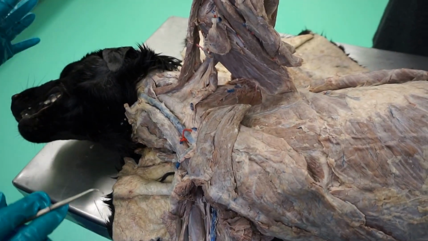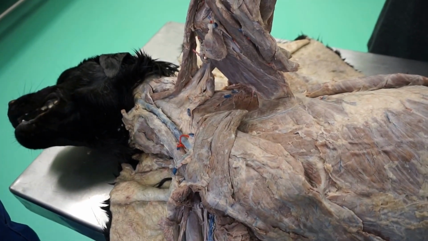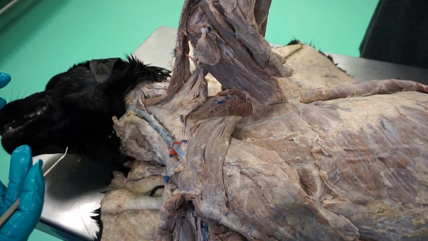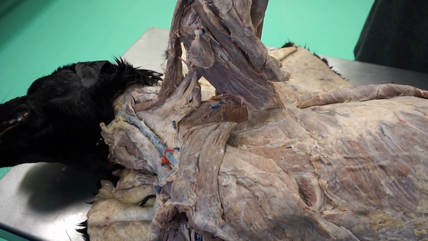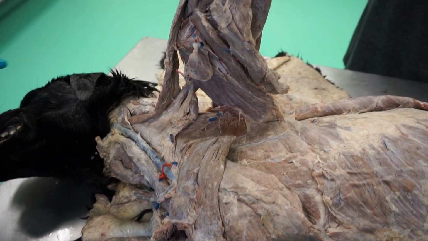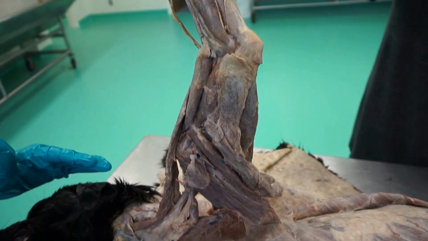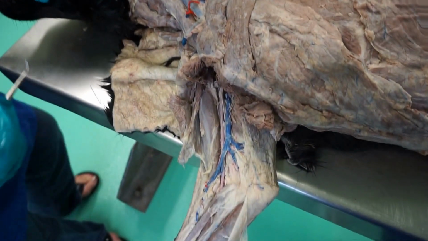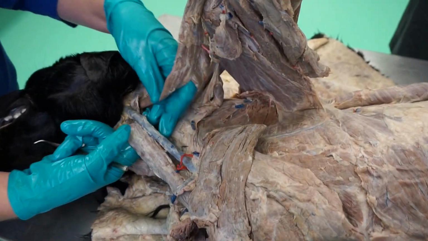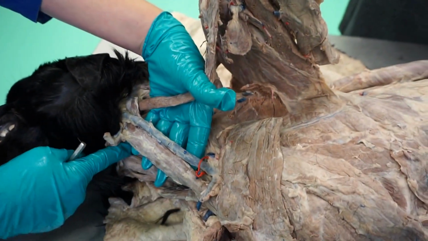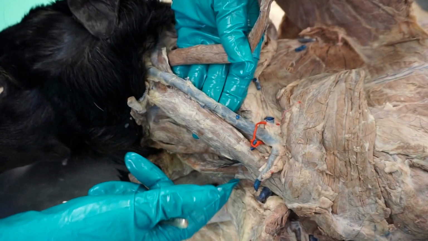In this video, we will discuss the medial aspect of the forelimb of the dog with respect to the extrinsic and intrinsic muscles of the brachium. So let's just come back sort of to the ventral aspect of the neck.